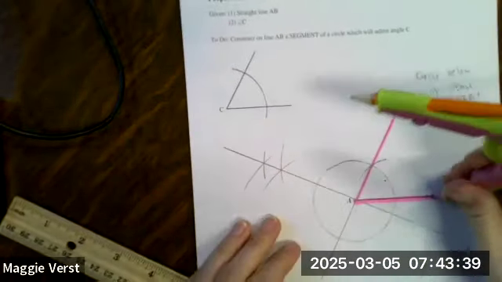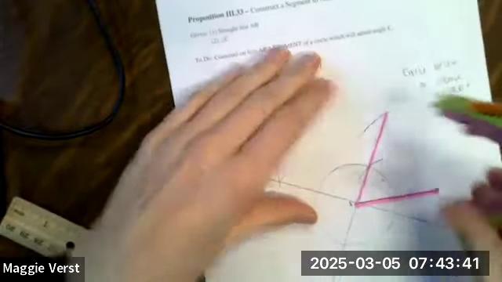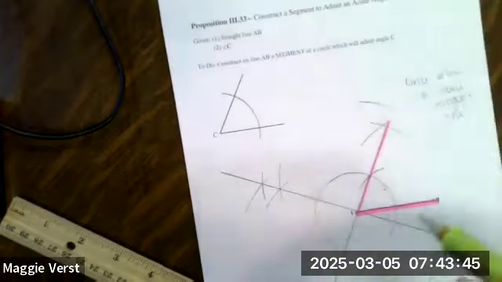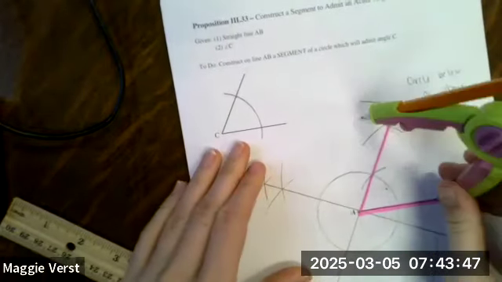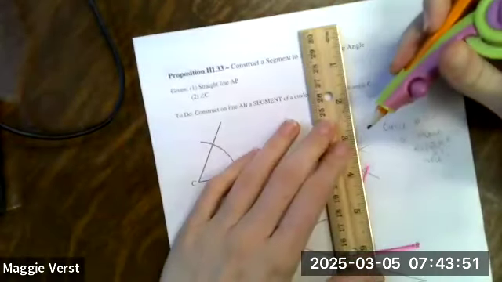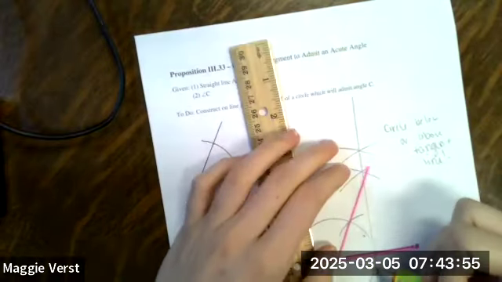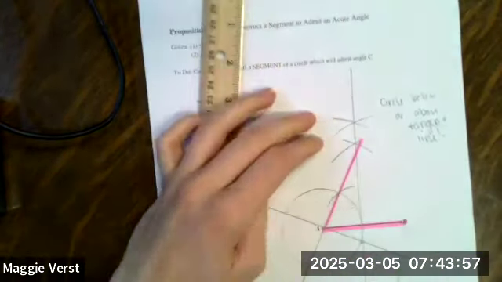So now again, bisect. There's the center.